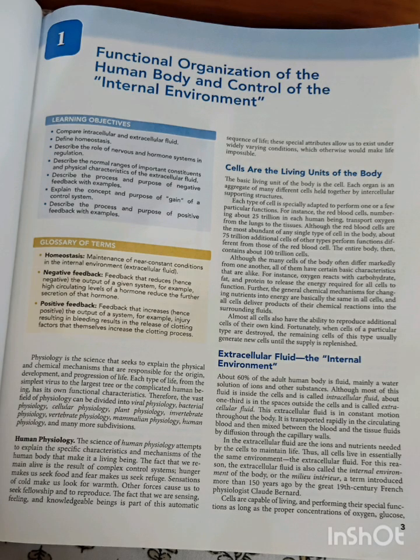So coming to human physiology, what is human physiology? The science of human physiology attempts to explain the specific characteristics and the mechanisms of the human body that make it a living being. The fact that we remain alive is the result of the complex control systems, like hunger makes us seek food, fear makes us seek refuge, and sensations of the cold make us look for warmth.